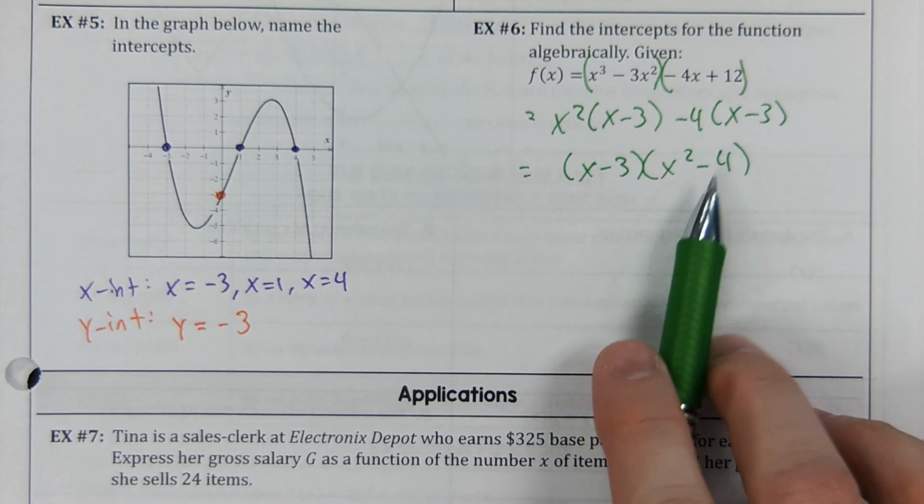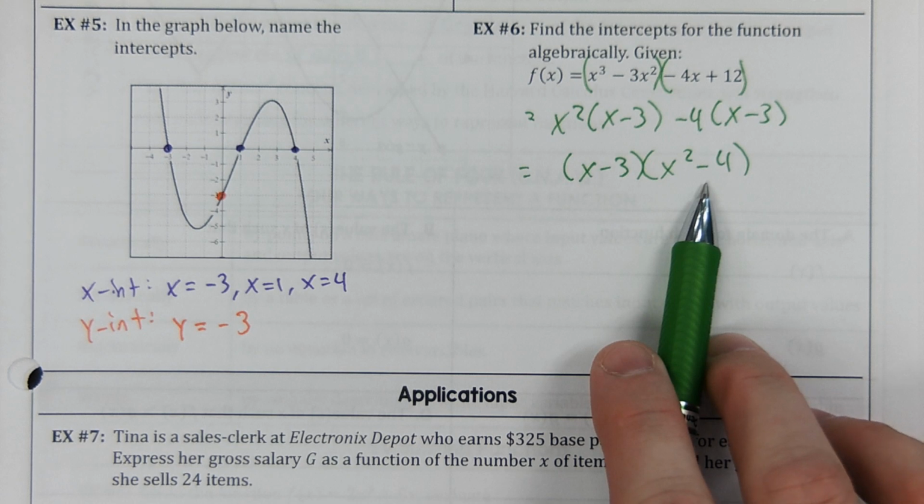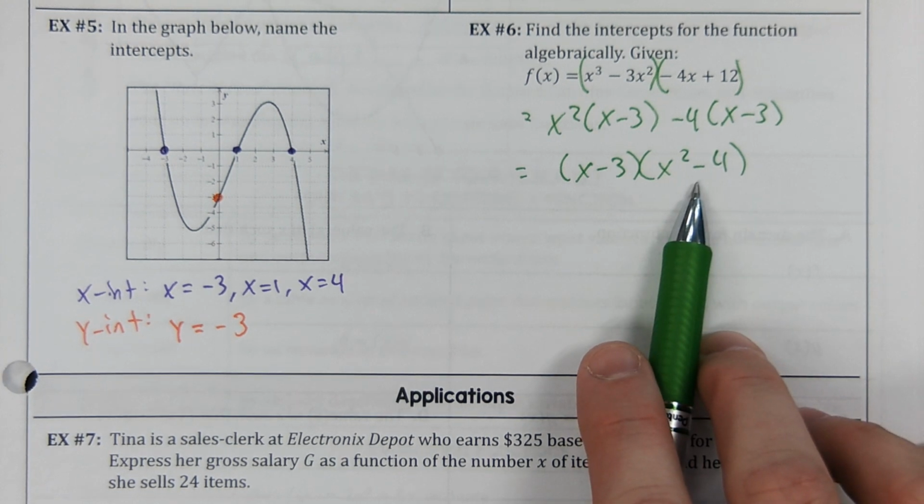This factors. This is a special case. This is a squared minus b squared. The difference of two squares will factor to a plus b, a minus b. So x plus 2, x minus 2.